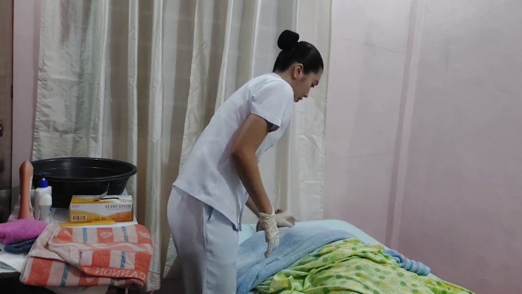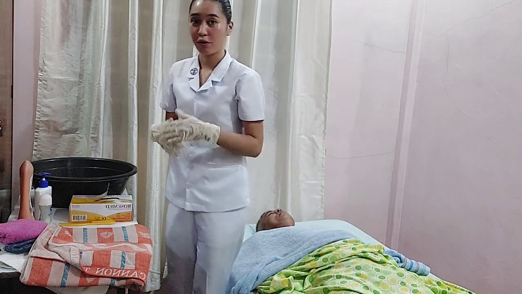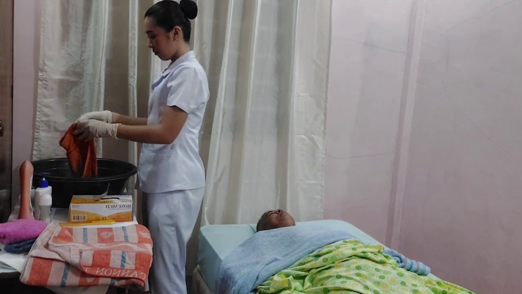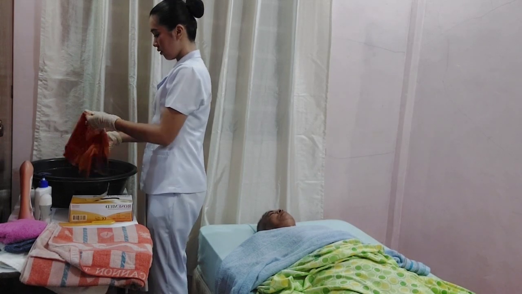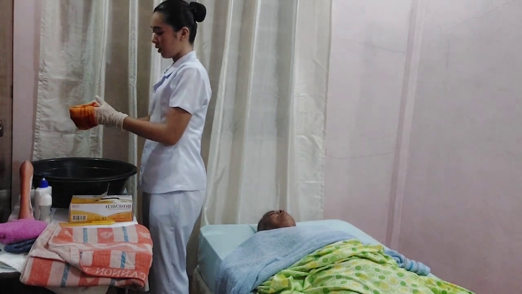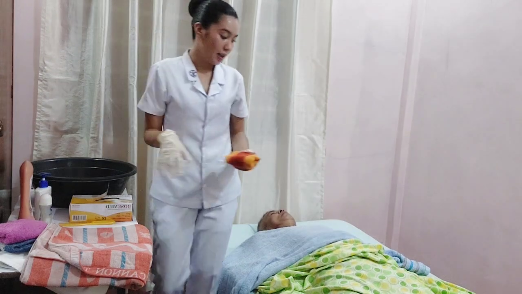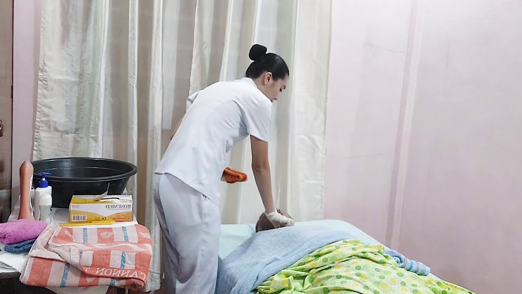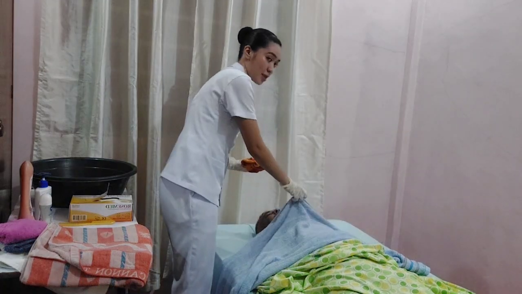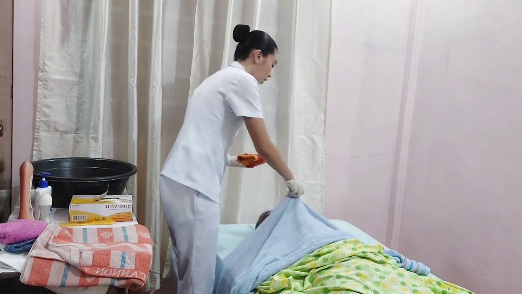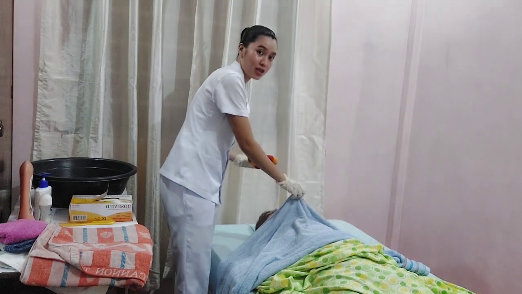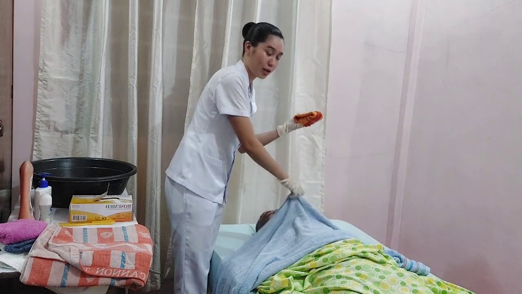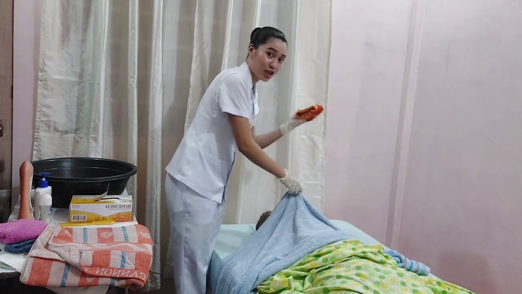Now I'm going to prepare a bath mitt, or bath mitten. The next thing I'm going to do is lift the bath towel off the patient's chest with just one hand, as you can see, while the other hand, this mitted hand, will do the work. This will bathe the chest of the patient.